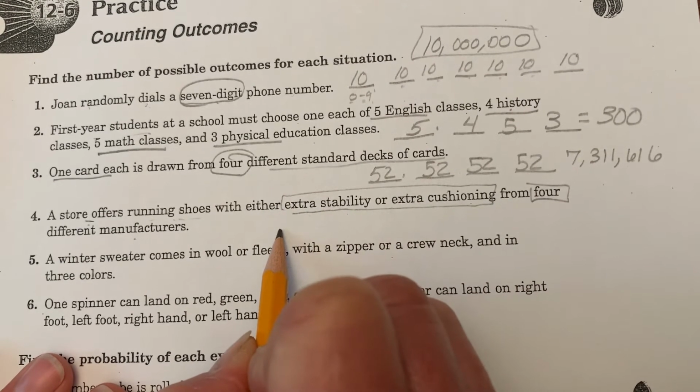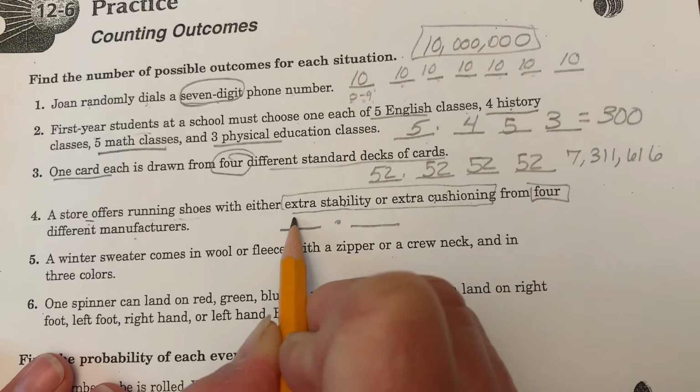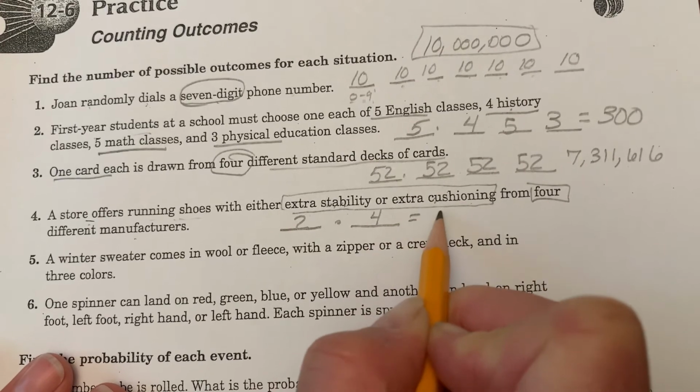A store offers running shoes with either extra stability or cushion from 4 different manufacturers. You get to pick the type of shoe and the manufacturer. There are 2 types, stability and cushion, and there are 4 manufacturers. 8.